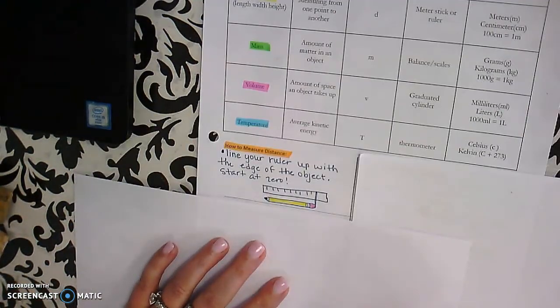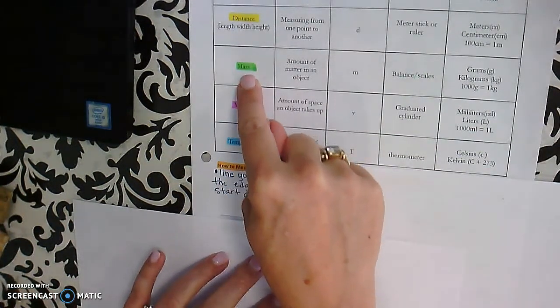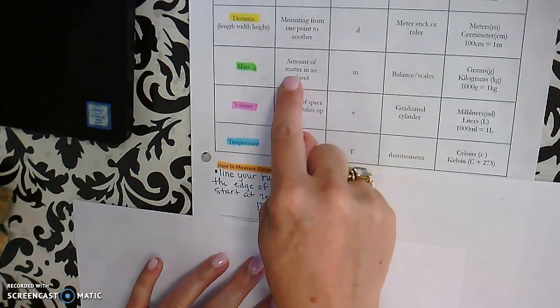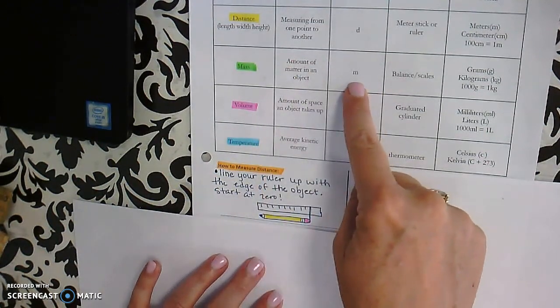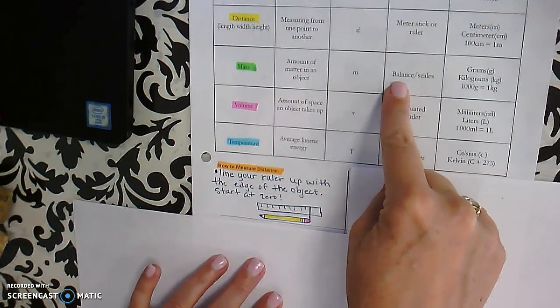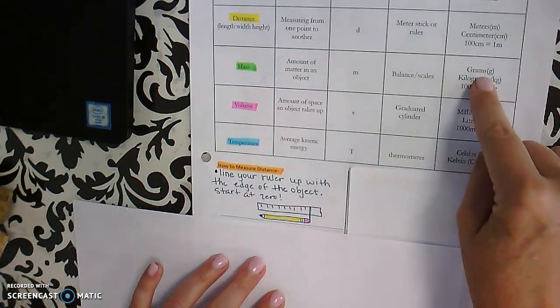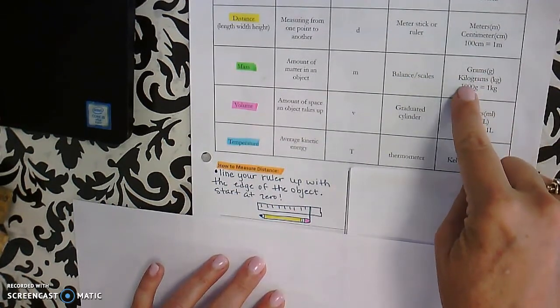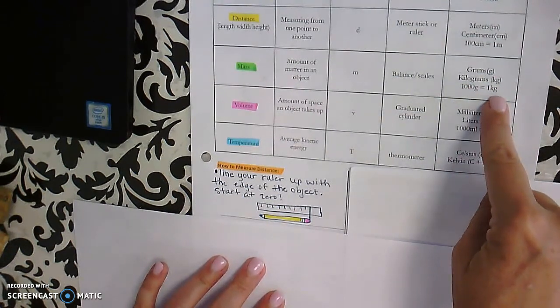All right, moving back up to the top of our paper, we have mass. Mass is an important definition we'll discuss throughout this year. Mass is the amount of matter in an object. It's how much matter that object has. Its symbol is a lowercase m. We use a balance, particularly a triple beam balance. At the high school, you'll use a digital balance or scales to measure mass. The base unit for mass is grams. You can also measure mass of larger objects in kilograms, and keep in mind that 1,000 grams equals 1 kilogram.